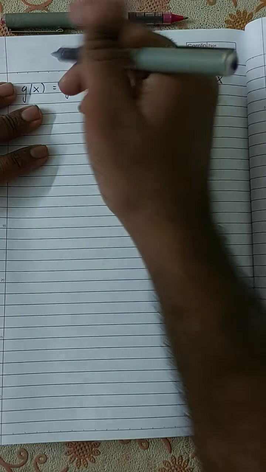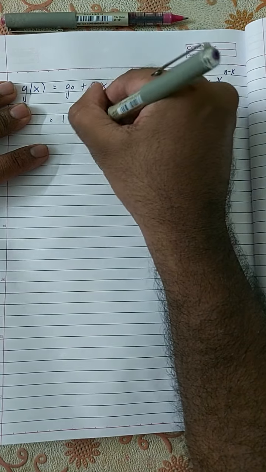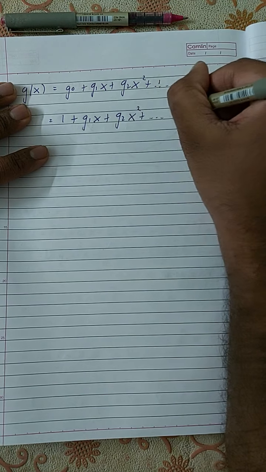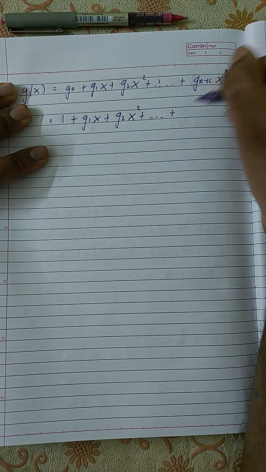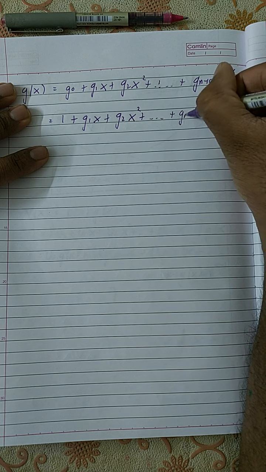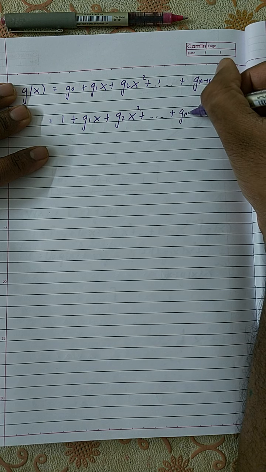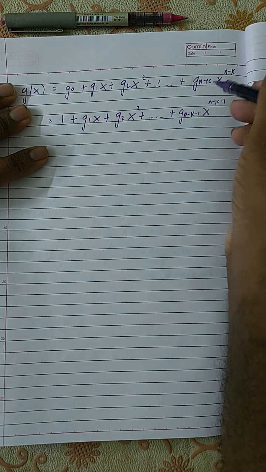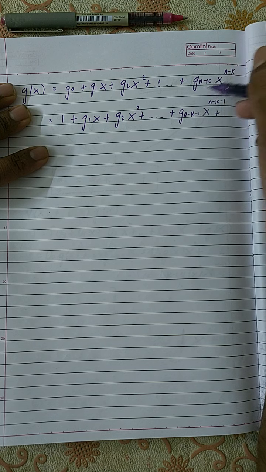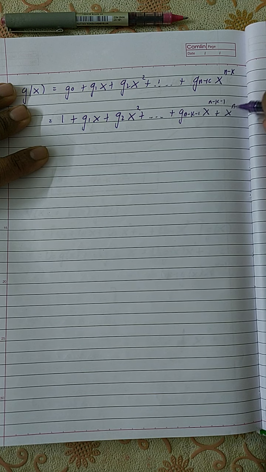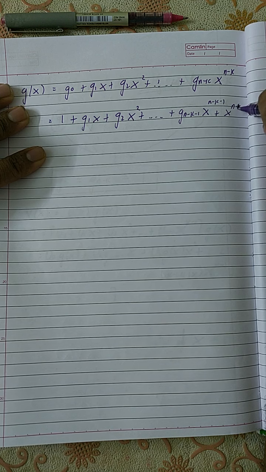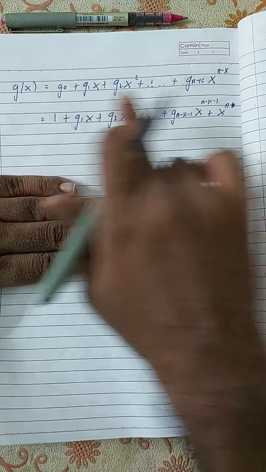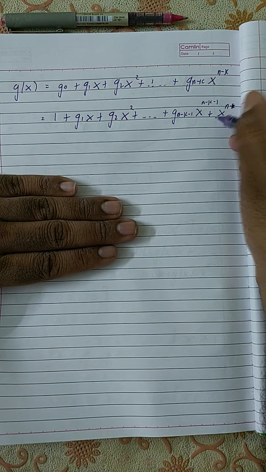So if the first term and the last term are 1, then this will become 1 plus g1x plus g2x square plus, and it goes on up to, and the last term should also be 1. Let me write the term before this, gn minus k minus 1 x raised to n minus k minus 1, plus the last term, which will become x raised to n minus k. The one beautiful thing you'll understand from here is that the coefficient of the first term is 1, and the coefficient of the last term should also be 1.